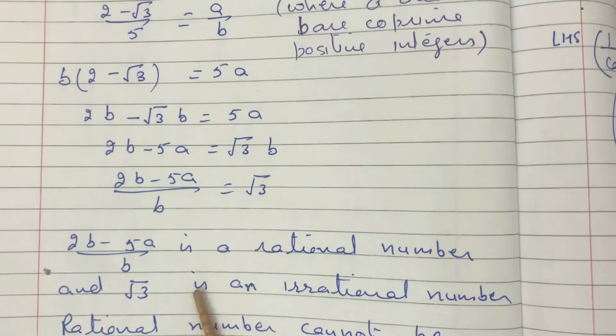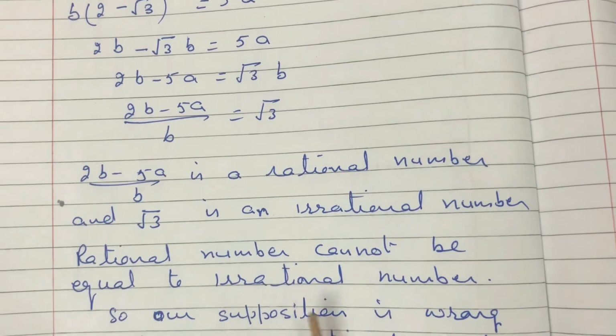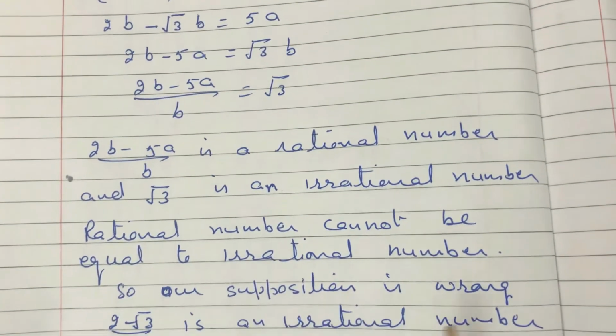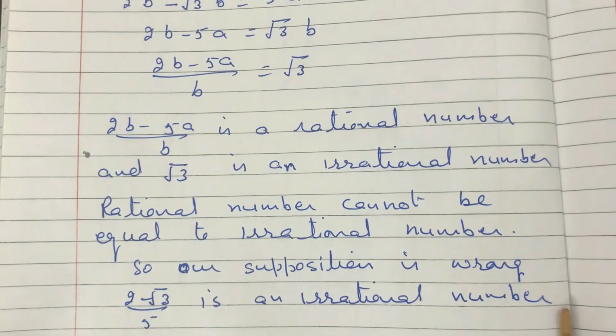So this is a rational number and this is an irrational number. A rational number cannot be equal to an irrational number. So our supposition is wrong. 2 by root 3 by 5 is an irrational number.